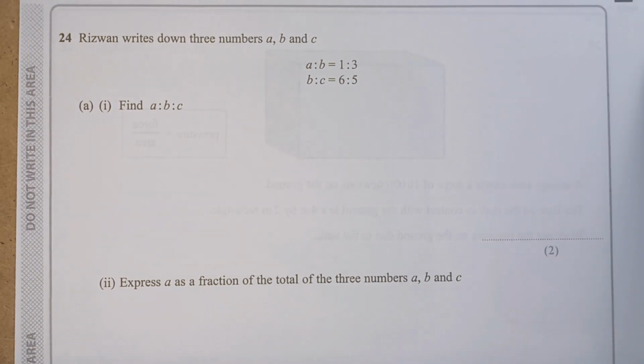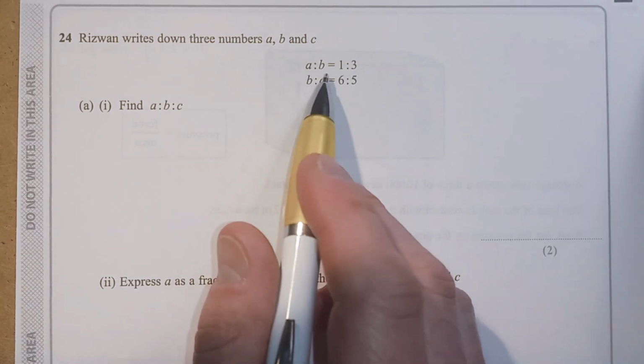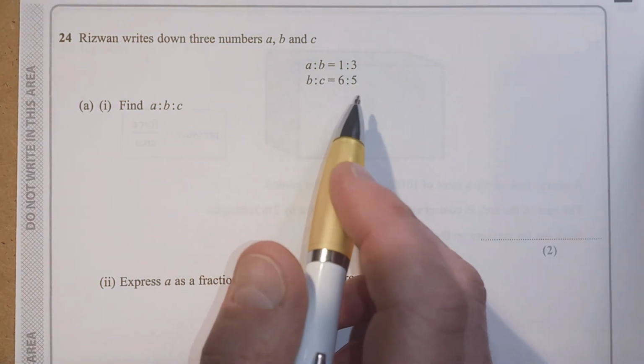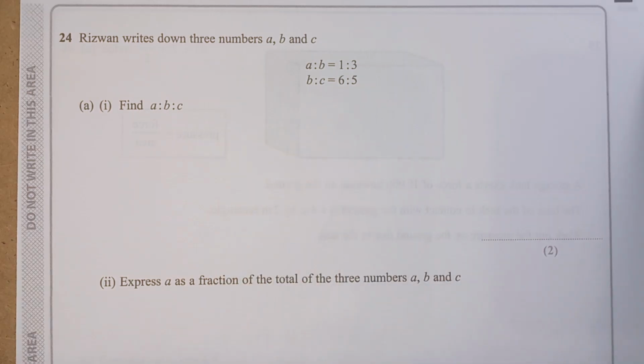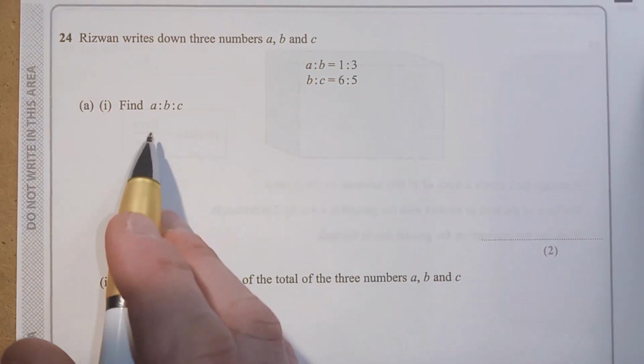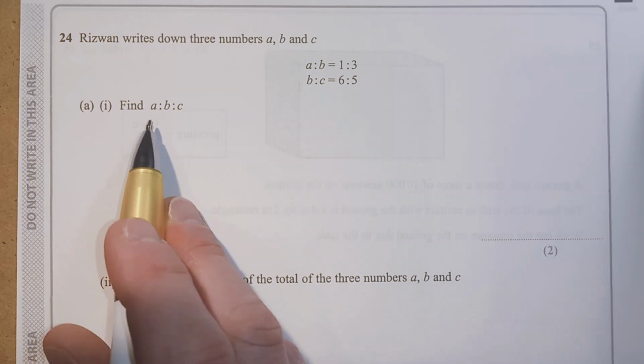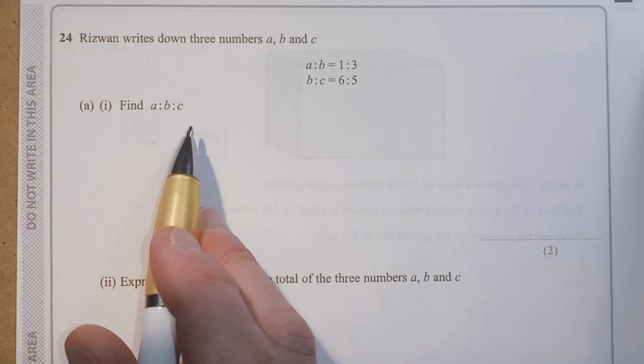Question 24. Rizwan writes down 3 numbers, A, B and C. And we're told that the ratio of A to B is 1 to 3 and the ratio of B to C is 6 to 5. Part A1, find A to B to C.